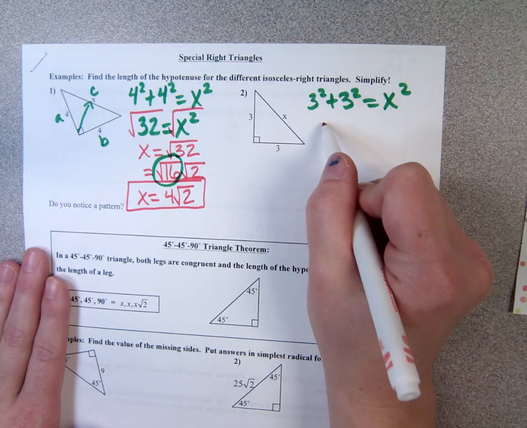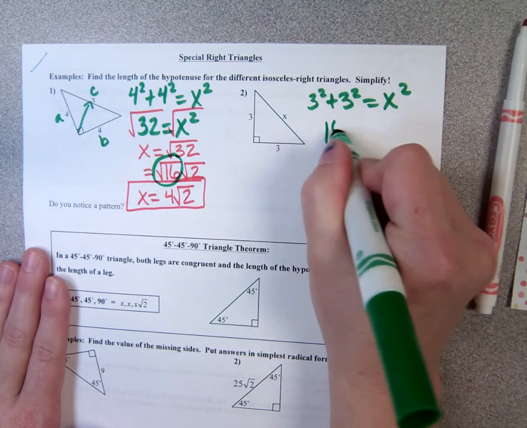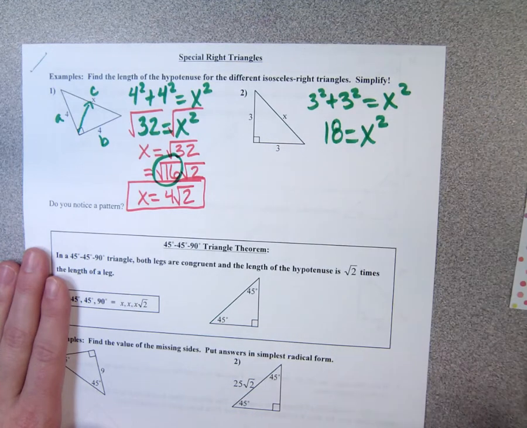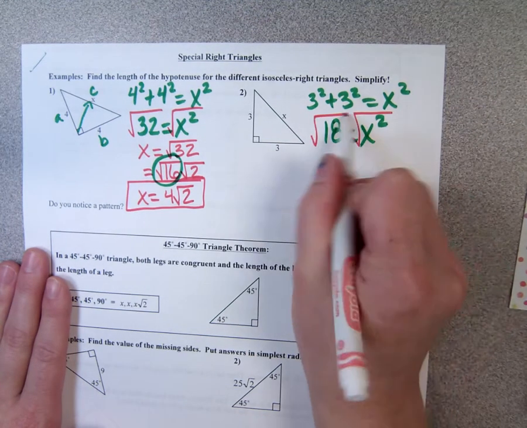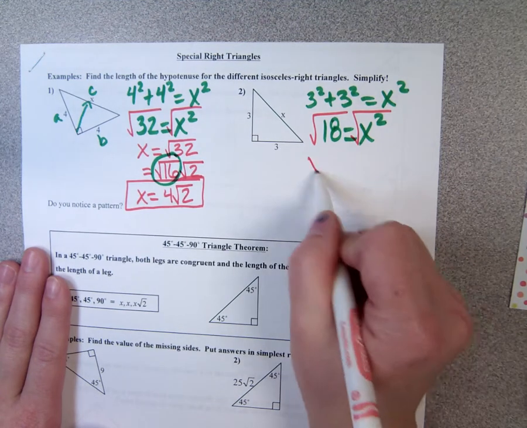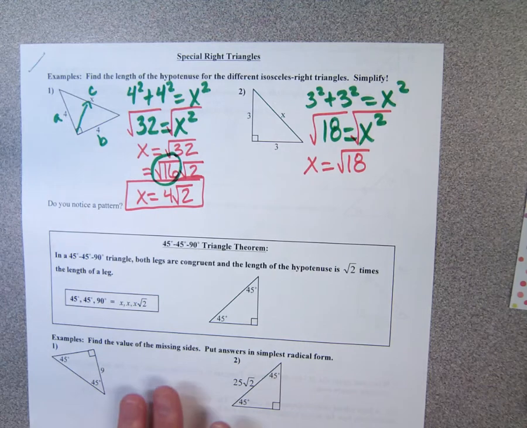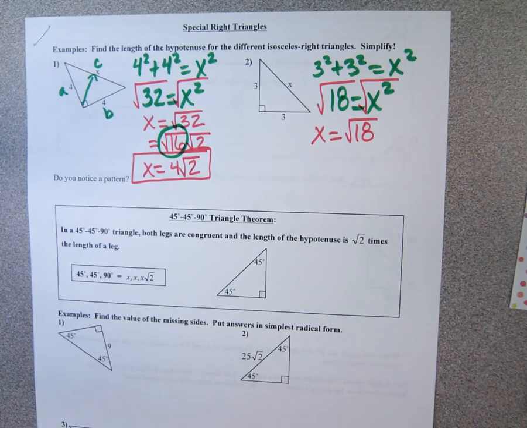9 plus 9, which is 18. So I get 18 equals X squared. And then I'm not allowed to keep that little squared there, so I'm going to square root both sides. And then that just leaves X as the square root of 18. Take a second and simplify that, and I'll call on somebody and see what you get.